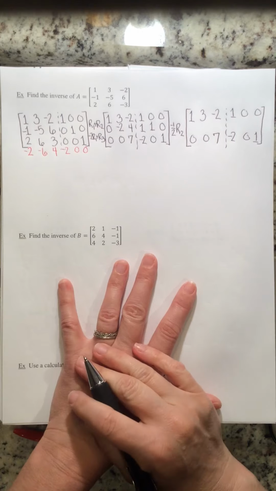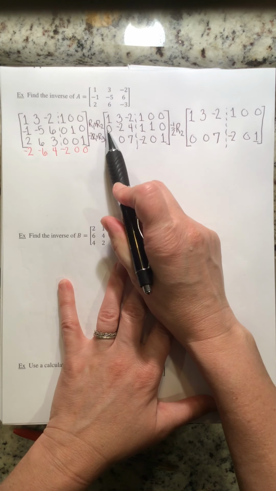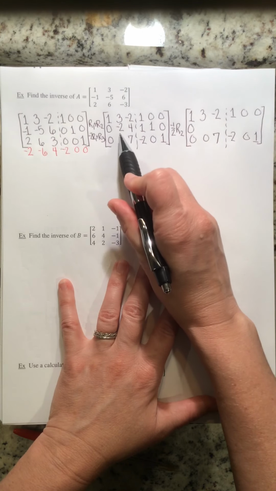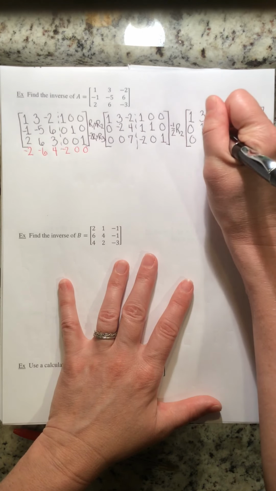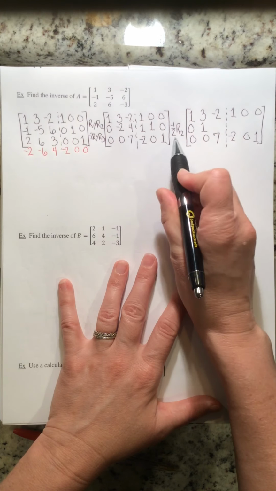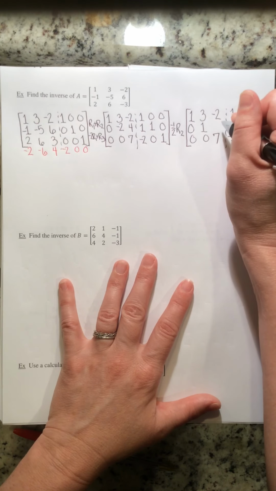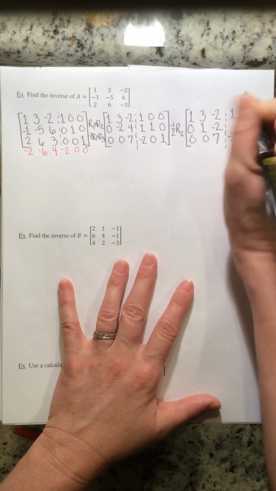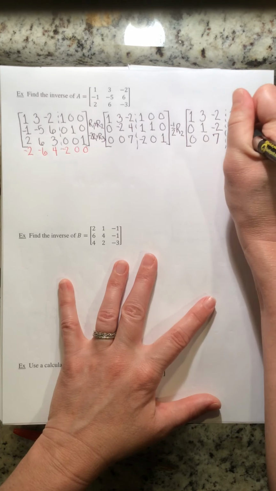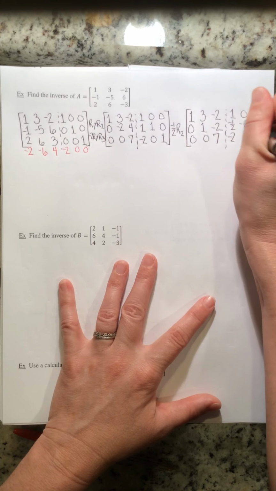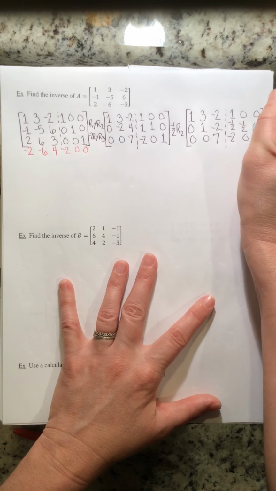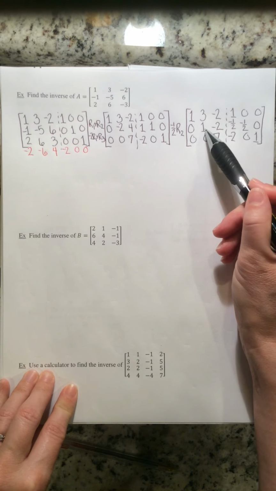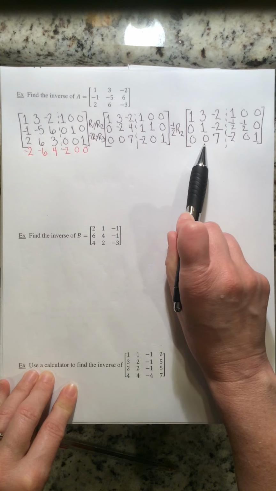Looks like this. Now multiplying that middle row by a -1/2. 0 times -1/2, 0. -2 times -1/2, 1. 4 times -1/2, -2. And then 1 times -1/2, -1/2. Then another -1/2, and 0 there.